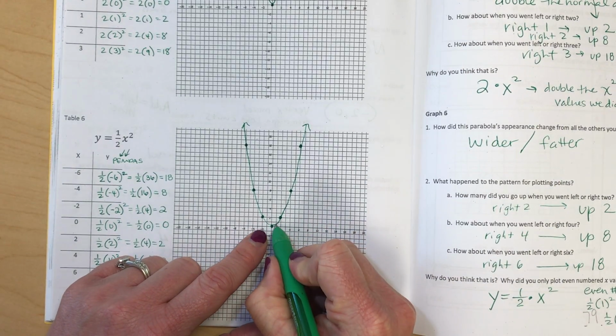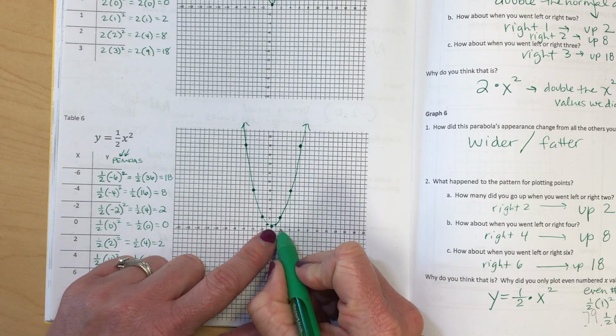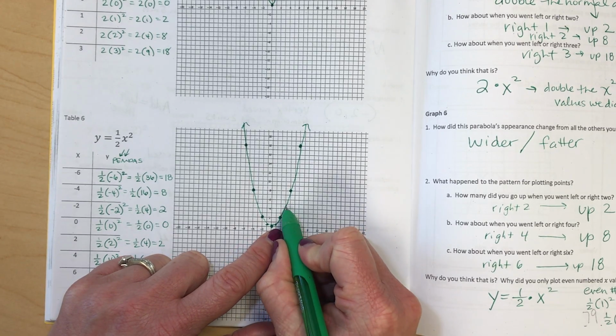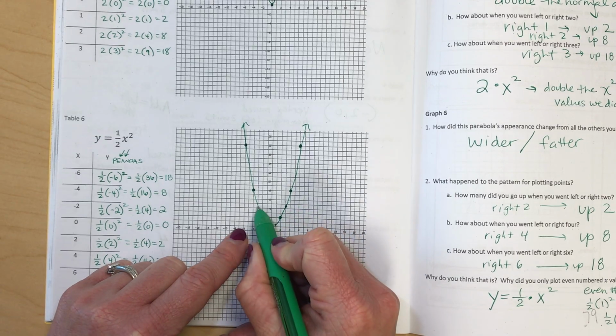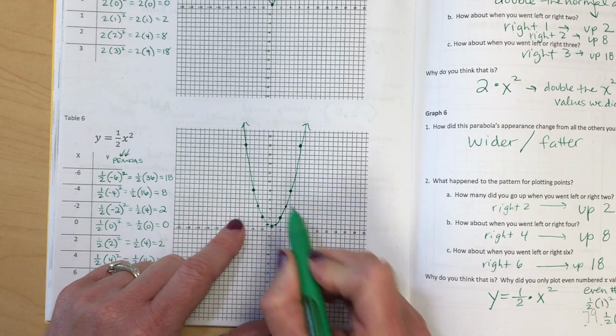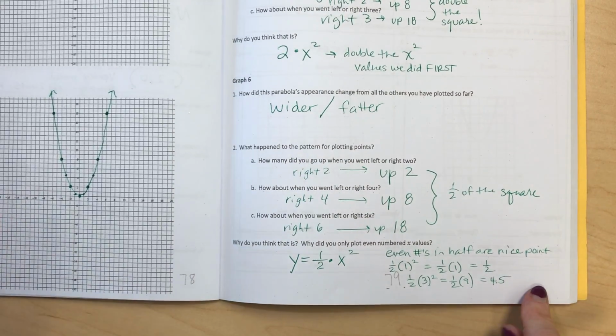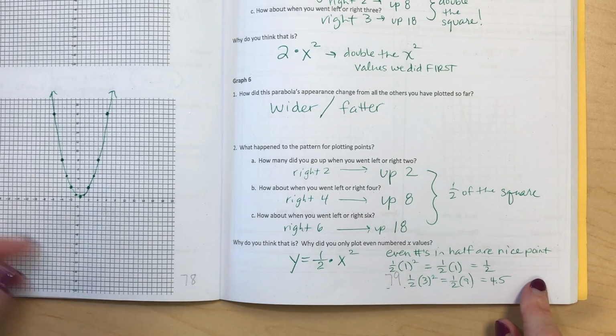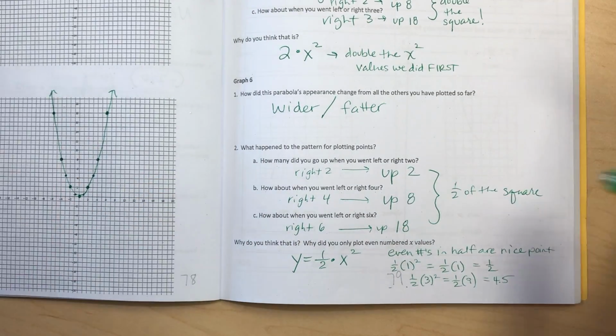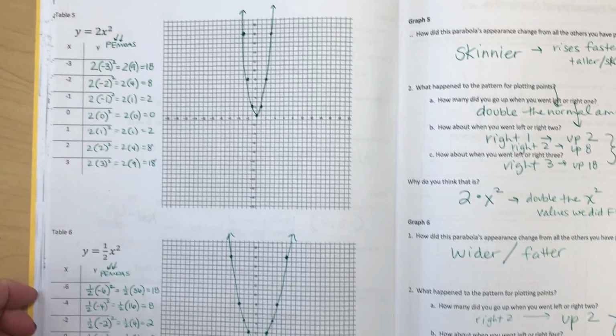So over 1 up a half, which we actually did with our picture. Over 3 up 4.5, and look, it really does match there. I know now why it looks like that, but plotting a half point is sometimes a little more challenging. Not that you can't do it, but that's why we only graphed even numbers. Nice job.